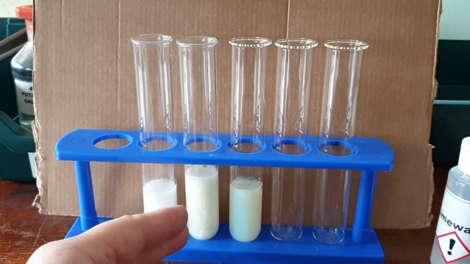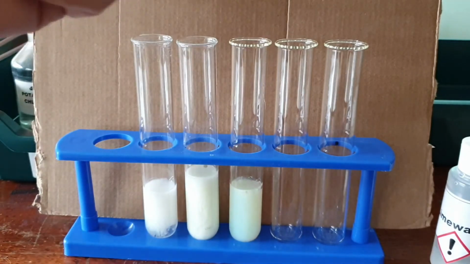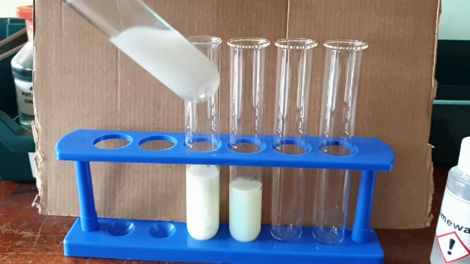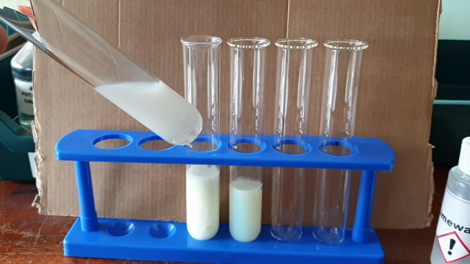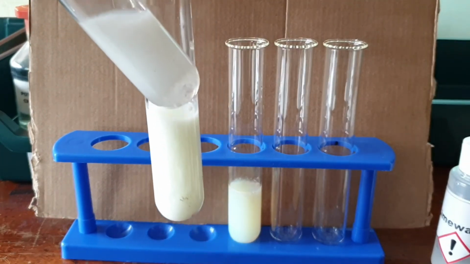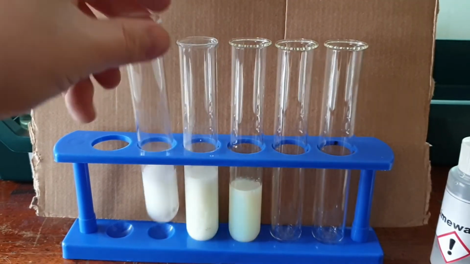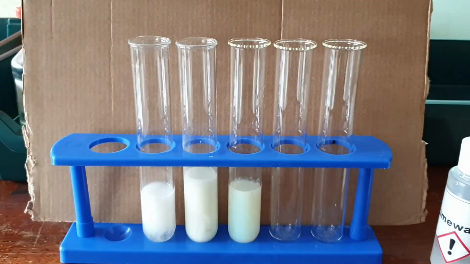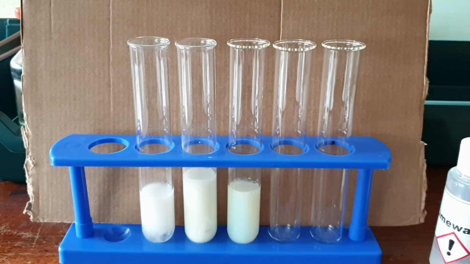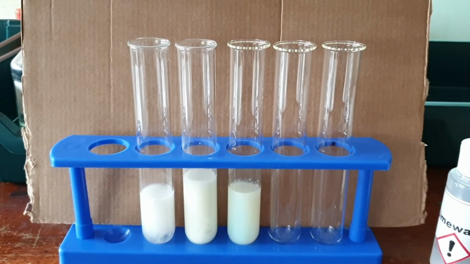White, cream, yellow. So as you go down the periodic table, chloride's the top one, underneath chloride is bromide, and underneath bromide is iodide. So it goes white, cream, yellow as you go down. But it's the same tests for all of them.